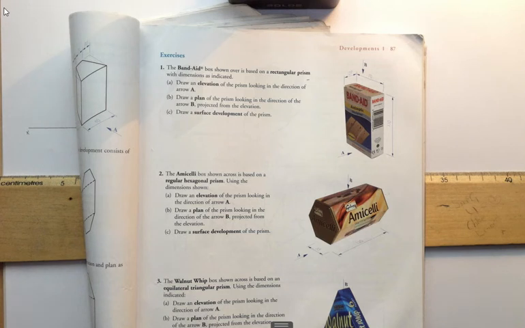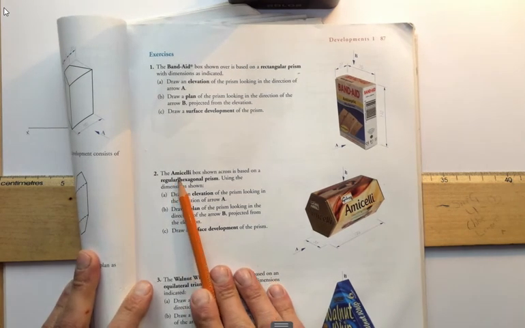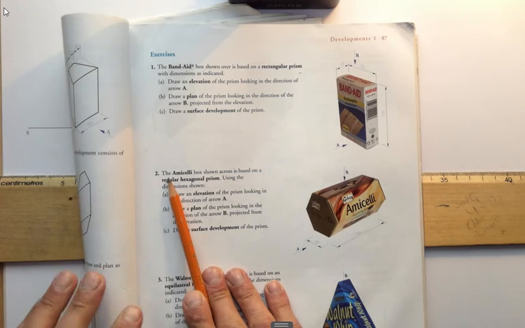Page 87, question 2, developments. So we're continuing on with the developments questions. This question is an Amicelli box. So we'll go through the question first and then we'll explain a few bits and pieces.